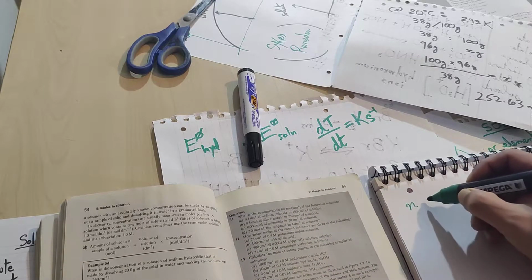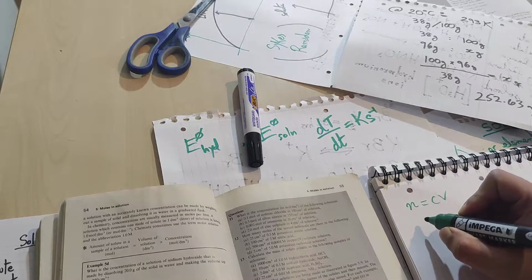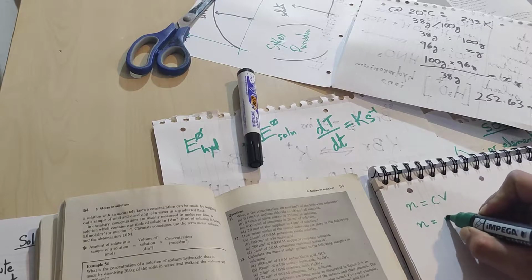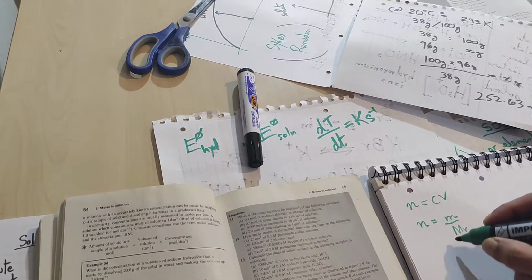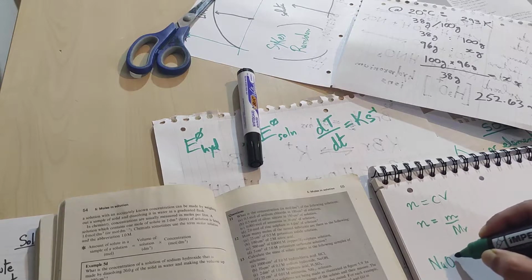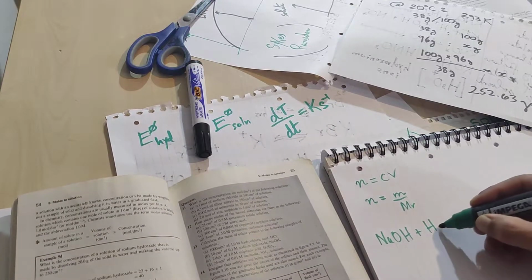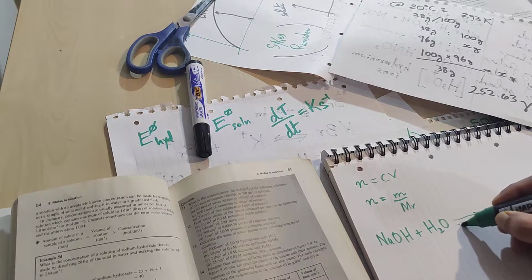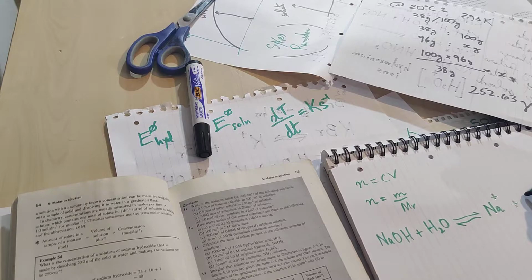So we know that n equals CV, which is number of moles equals concentration times volume. And number of moles is mass over molecular mass or atomic mass, and in this case it'll be sodium hydroxide plus H2O, ionizing in a dynamic equilibrium into sodium plus OH.